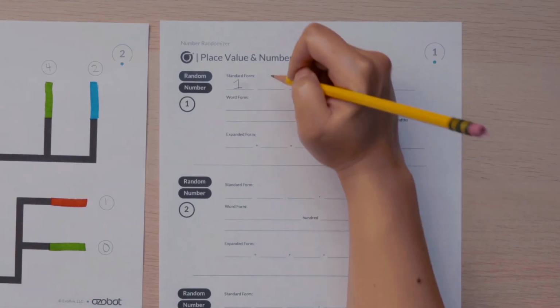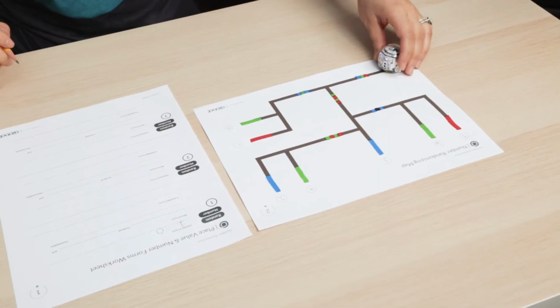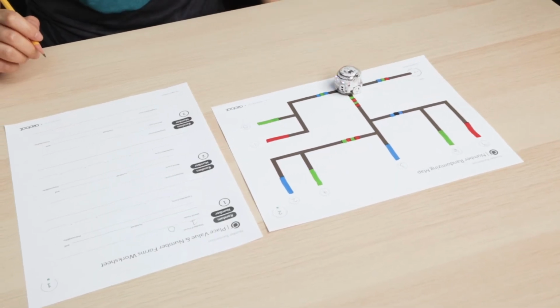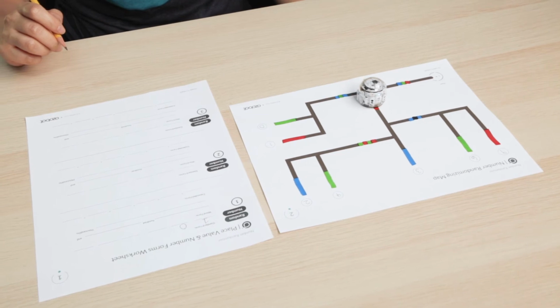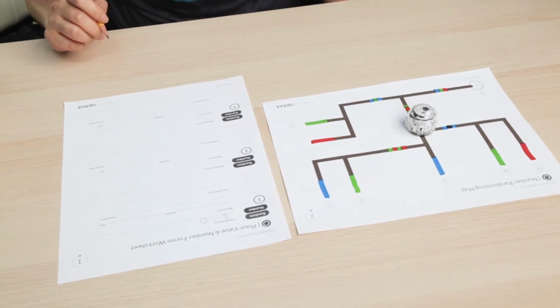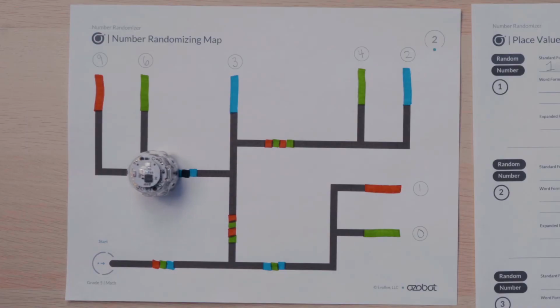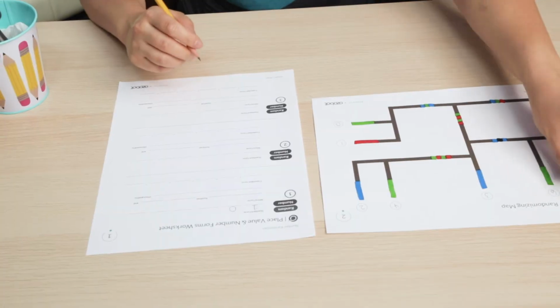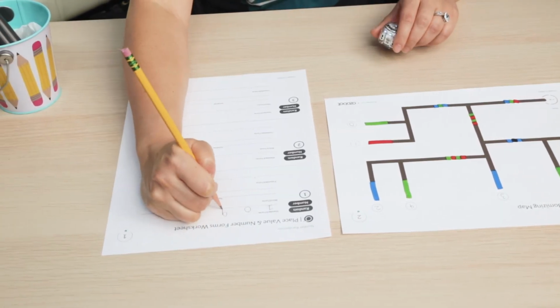My second number is 0. My third number is 9.